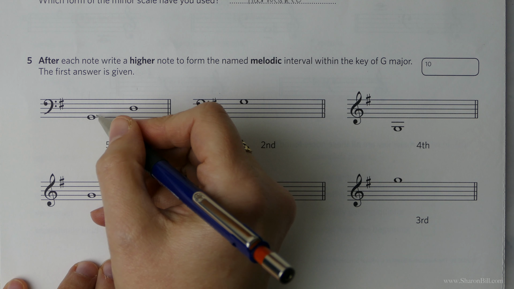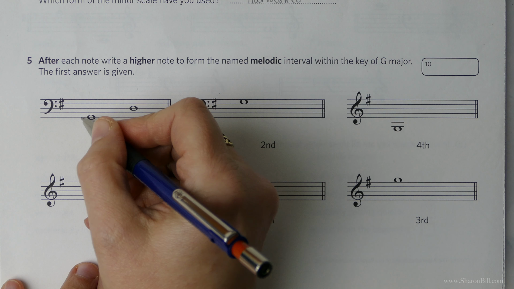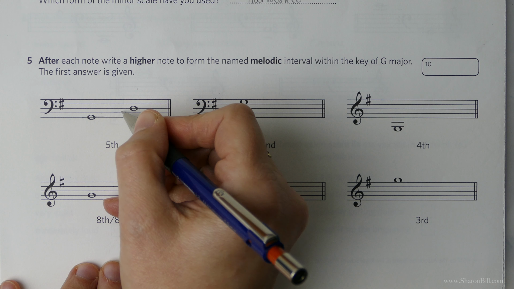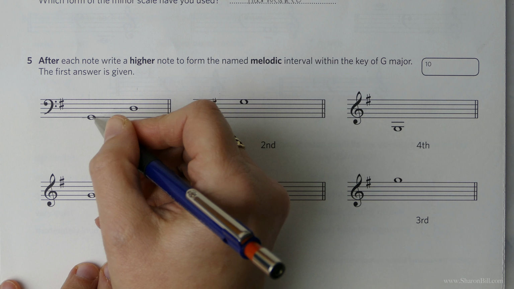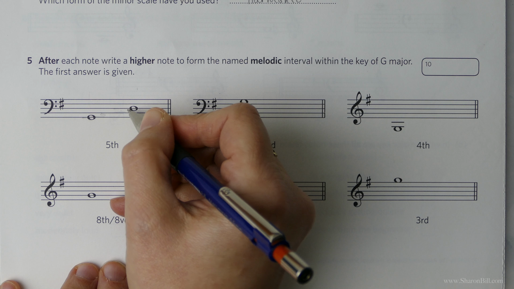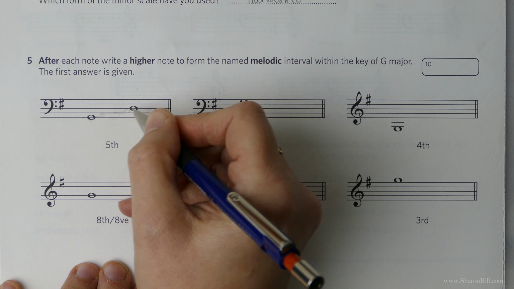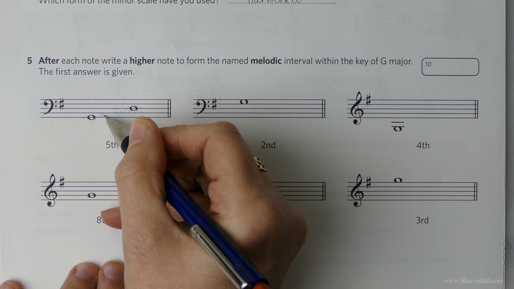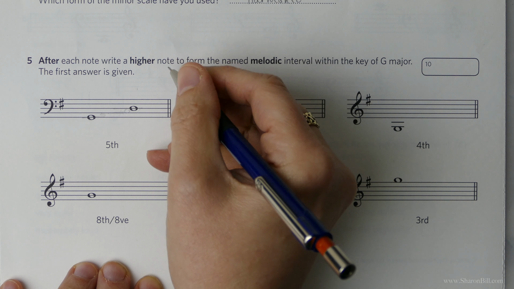So here we can see the only way you can go wrong is if you forget to count the given note G as 1. It's 1, 2, 3, 4, 5. So 1, 2, 3, 4, 5. You can see there we've gone up a fifth. If you forget to count 1, you'll end up being one step out. You can always double check that though.